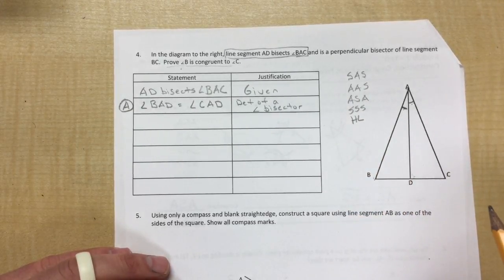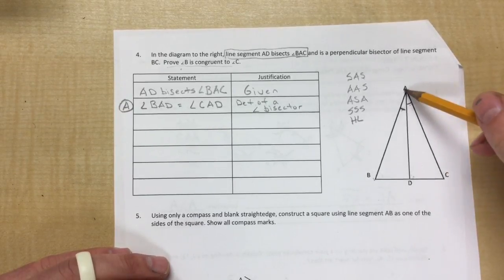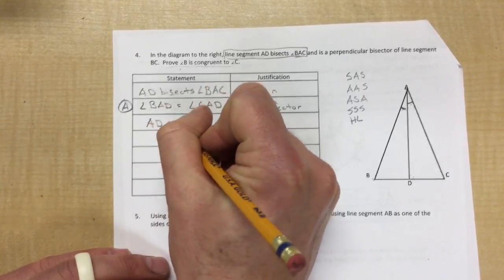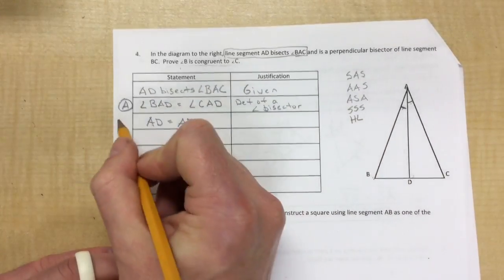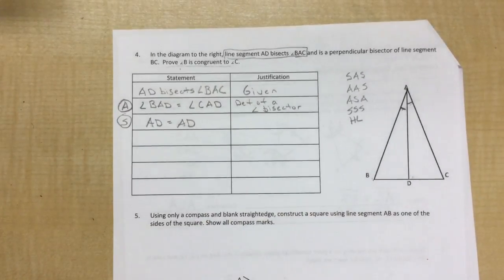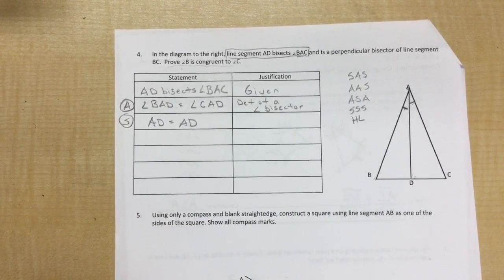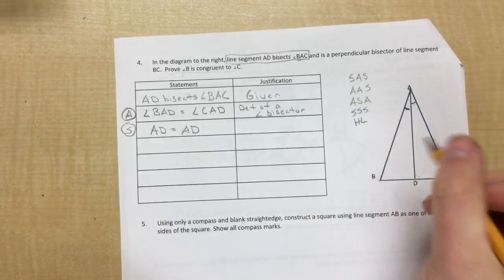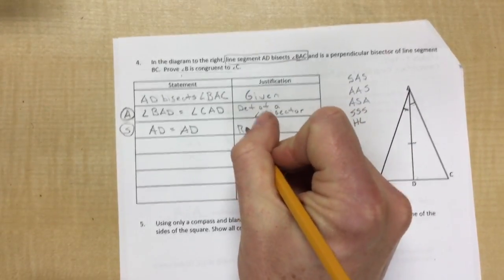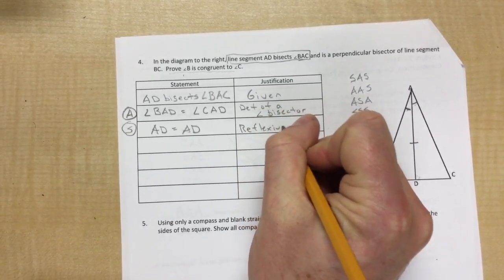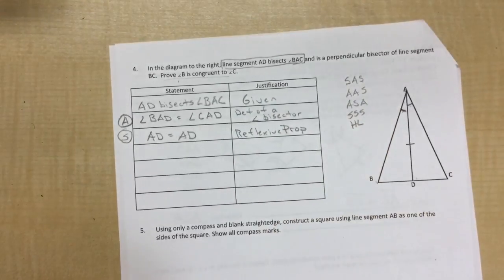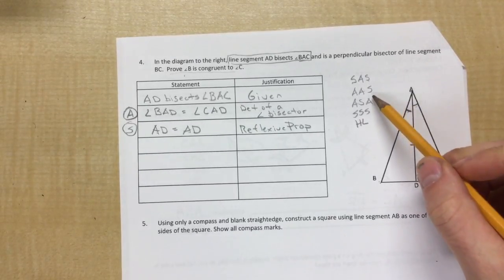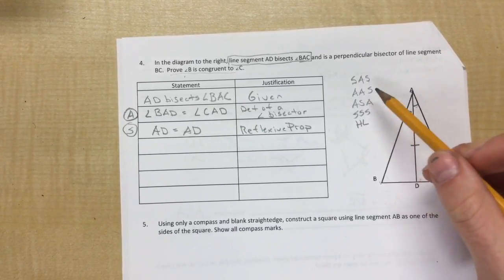I know for sure I know a side because AD is part of both triangles. So if I say that AD is equal to AD, I have now proved a side right off the bat. Now, if you remember on that sheet that I gave you guys as part of the pretest that had all the properties listed on it, the property that says everything is equal to itself is the reflexive property. All right, so I've now proved an angle. I've now proved a side. So I'm going to be looking probably at one of these up here.